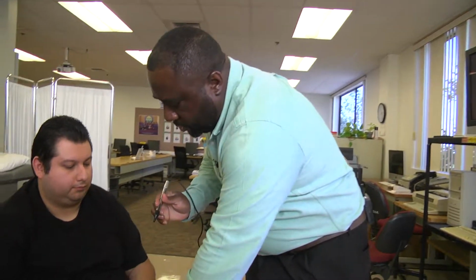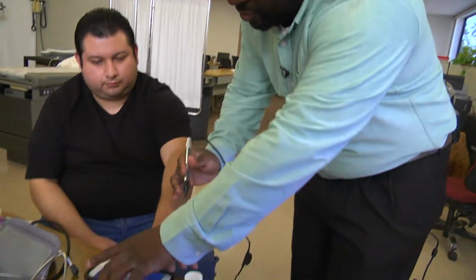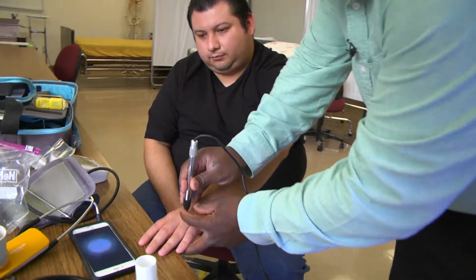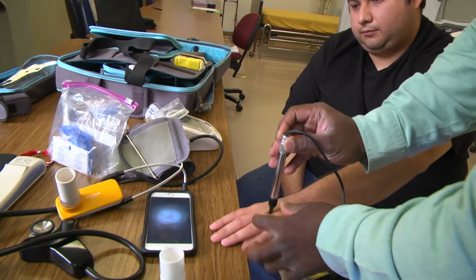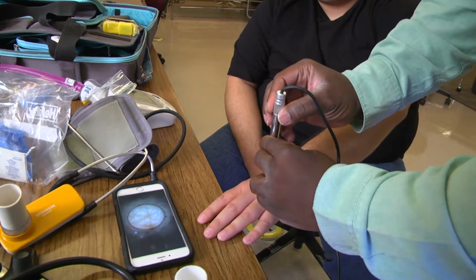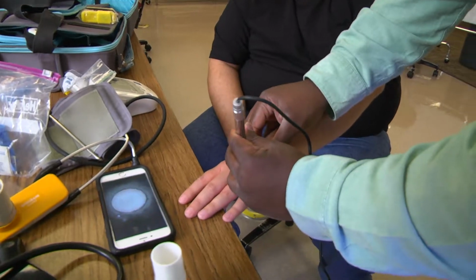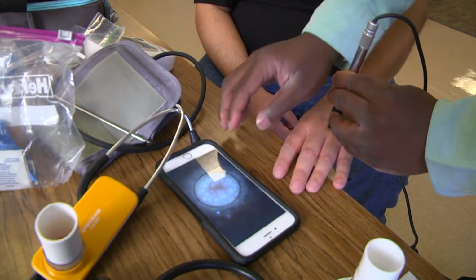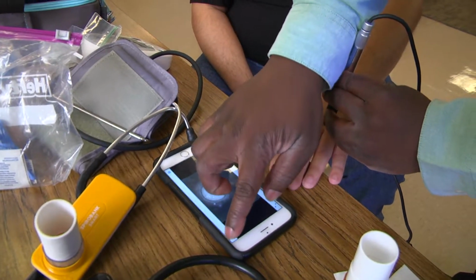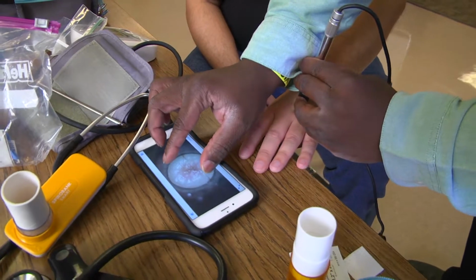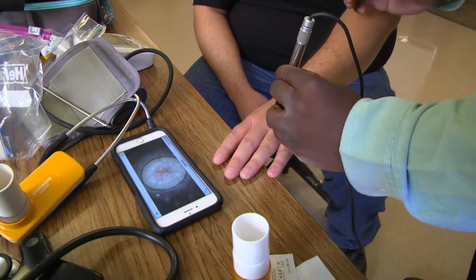So say Balthazar had an issue with the skin. So I go here, and then I'm going to focus. I'm going to look at the little mark right here, zoom in on it, and take a picture.